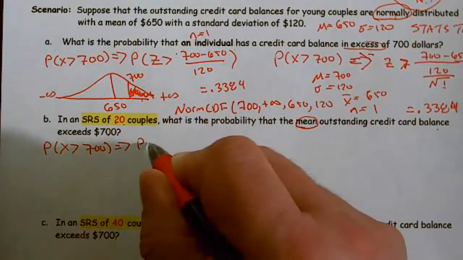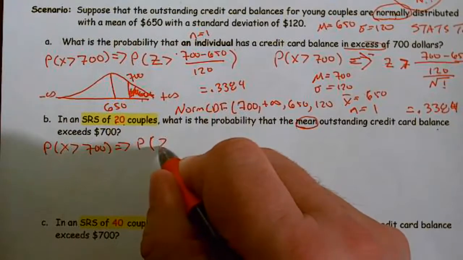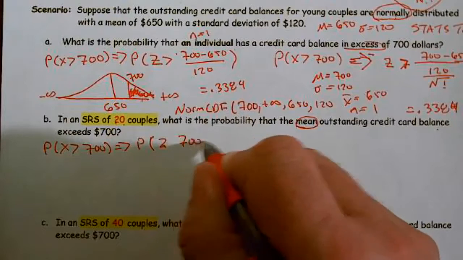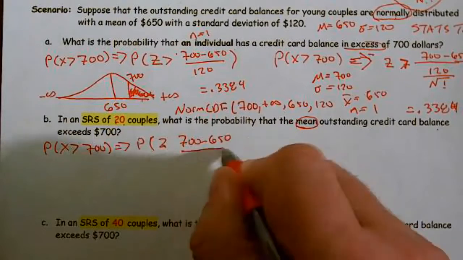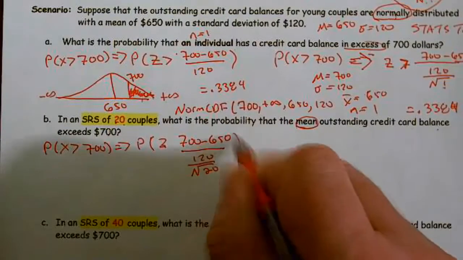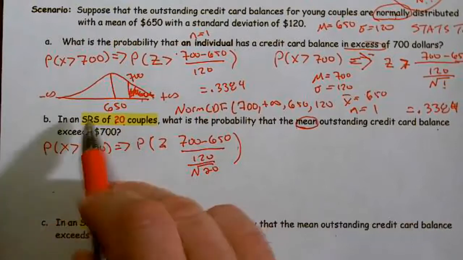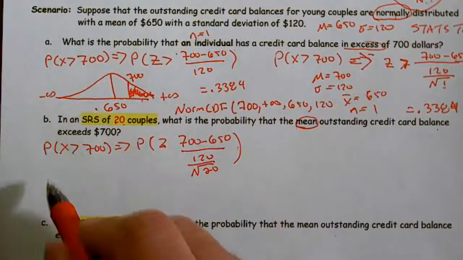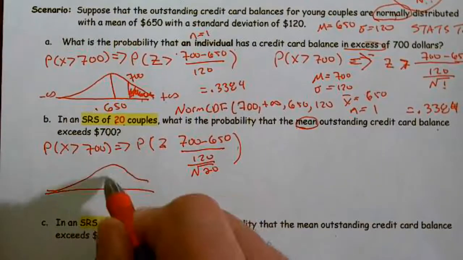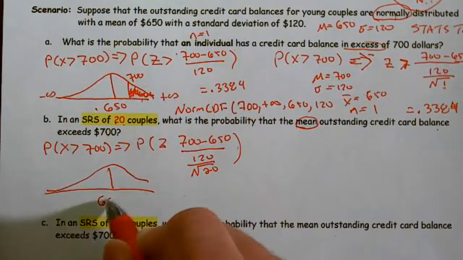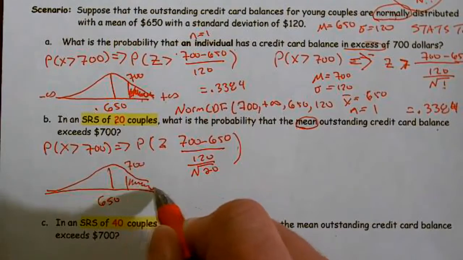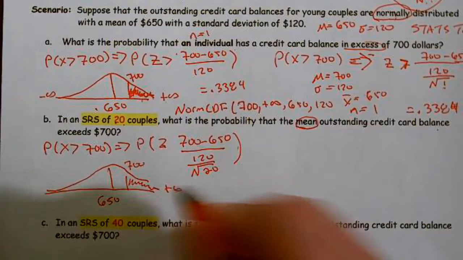So we're still going to have a probability that X is greater than 700. That yields the probability that Z is greater than (700 minus 650) over 120 divided by the square root of 20. My picture is exactly the same, because we're still working with a mean of the population of 650. We're still looking for 700, and we're shading up. Now, technically, if I were a better drawer, this would be taller and skinnier.